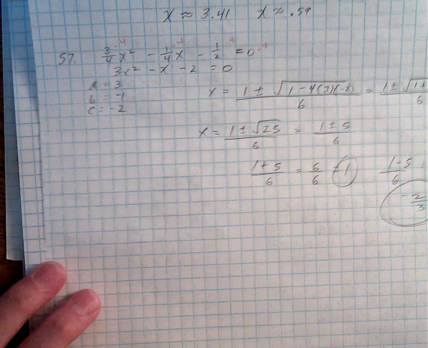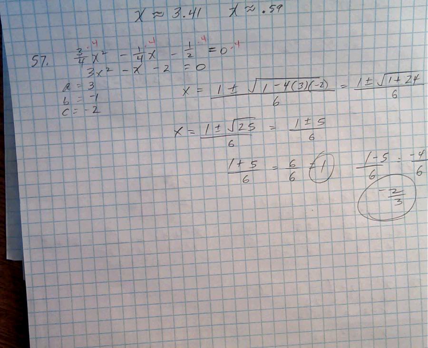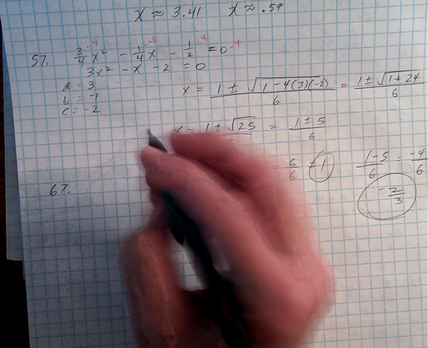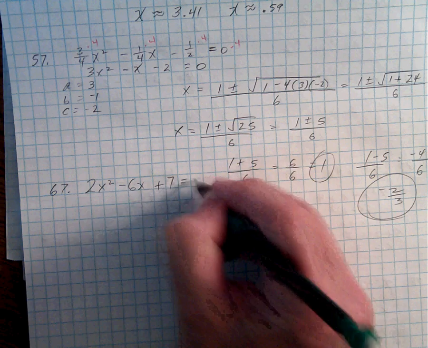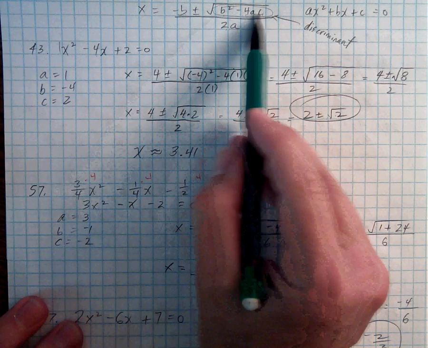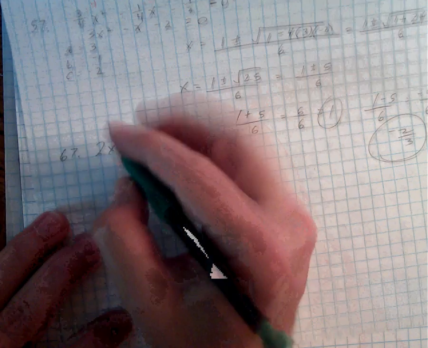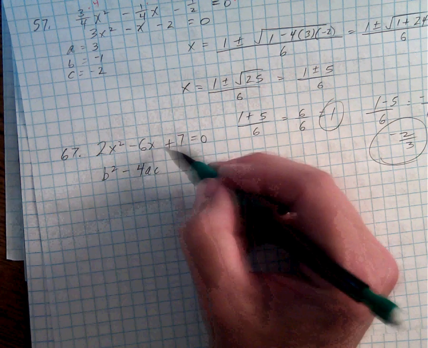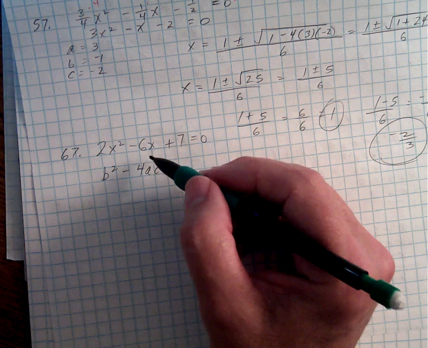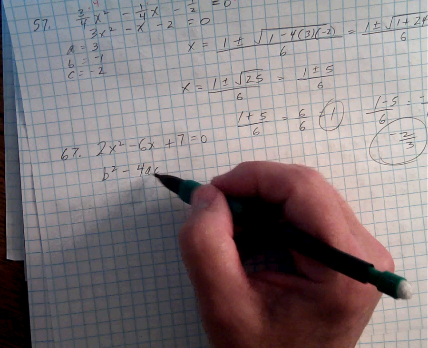Alright. The next section says, use the discriminant to determine whether each quadratic equation has 2 unequal real solutions, a repeated real solution, or no real solution without solving the equation. So for 67, we have 2x squared minus 6x plus 7 equals 0. The discriminant, remember, is just this part, b squared minus 4ac. That's the discriminant. So what we're looking for is, we just want to know b squared minus 4ac. What does the discriminant tell us about the solutions? We don't really need to find out what exactly they are. Just use the discriminant to find out some of the characteristics of the solution, right?